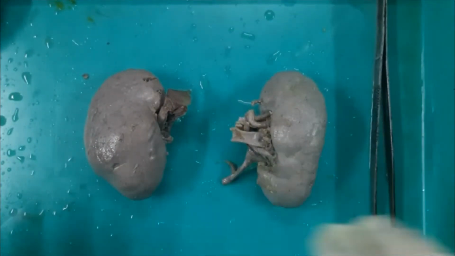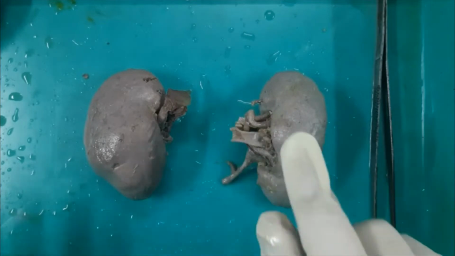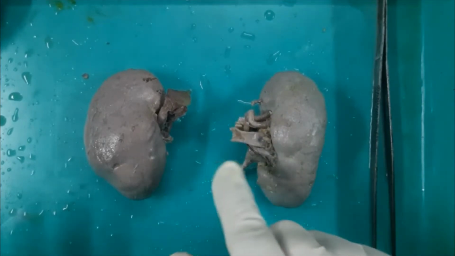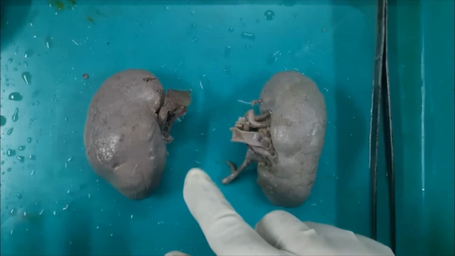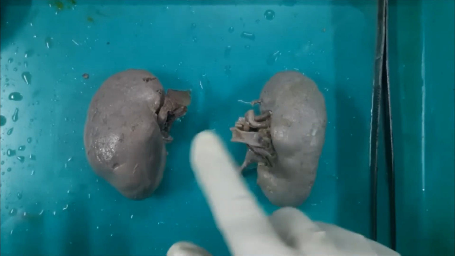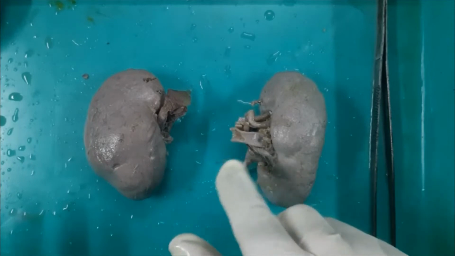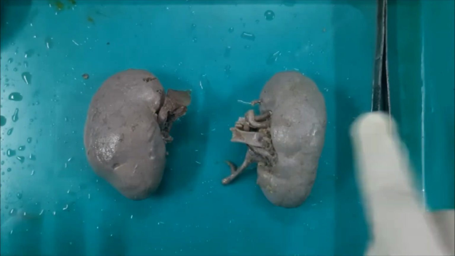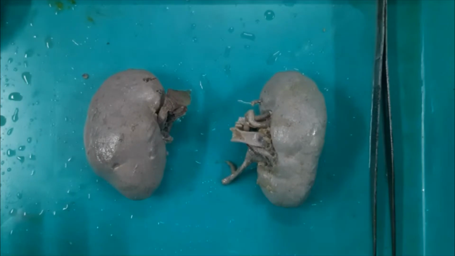Now these two kidneys which I am showing you here are not from the same body. I could not get kidneys from the same body which were healthy, so I have chosen the kidneys from two different bodies. This is the right kidney and this is the left kidney. But I will tell you how to determine the side of these kidneys. So I was talking to you about the measurement of the kidneys.